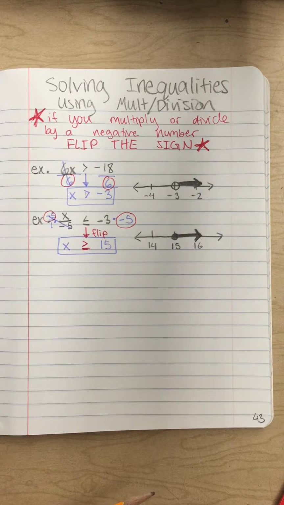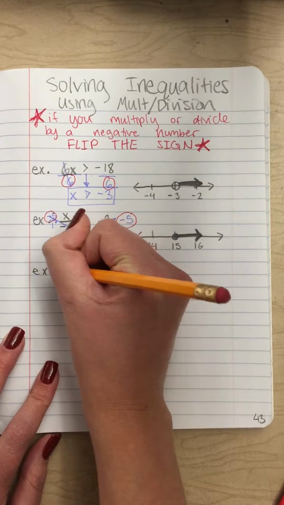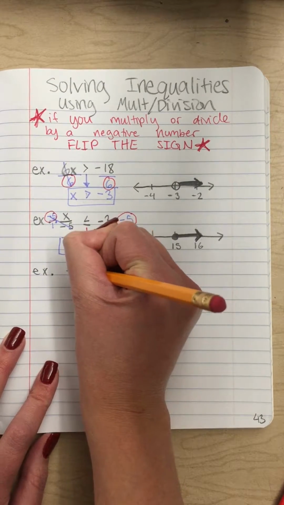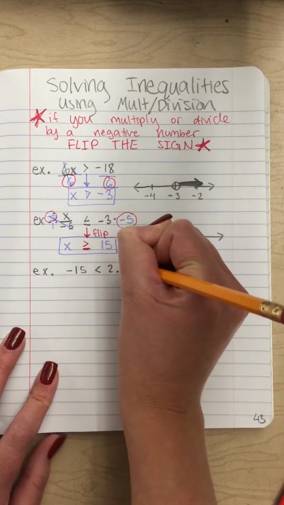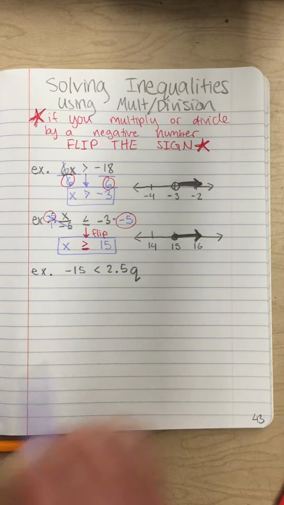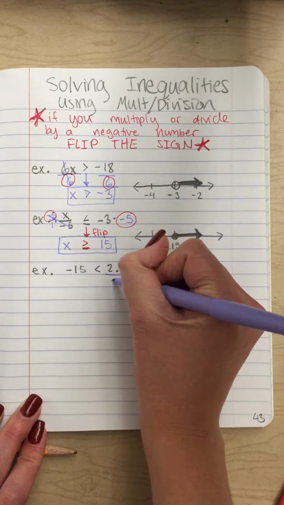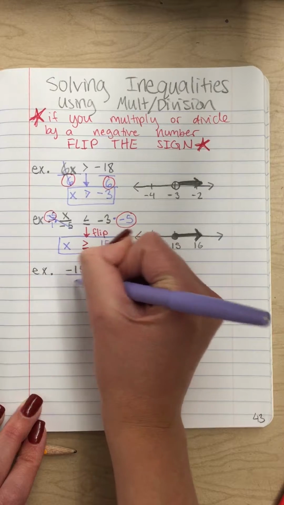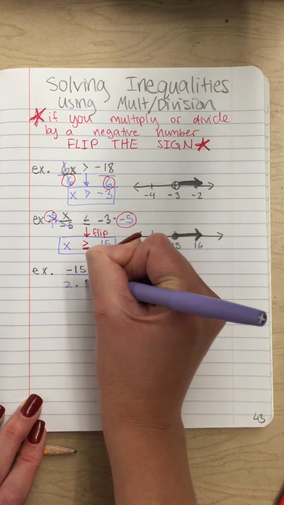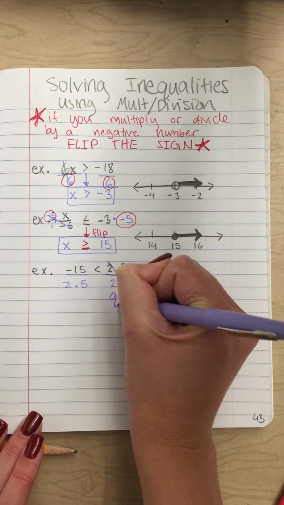All right, let's do a couple more examples. Say I have negative 15 is less than 2.5q. All right, so I look at this and I say, okay, well, what operation is this? It's multiplication, the opposite is division. So I'm going to divide by 2.5 on both sides. 2.5 divided by 2.5 is 1. I'm left with just a q.